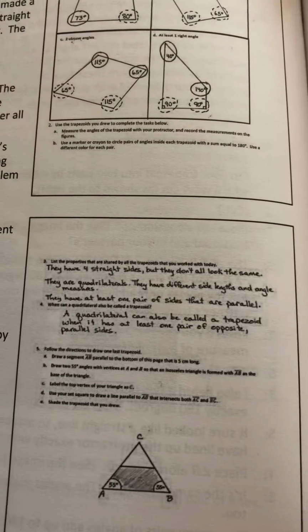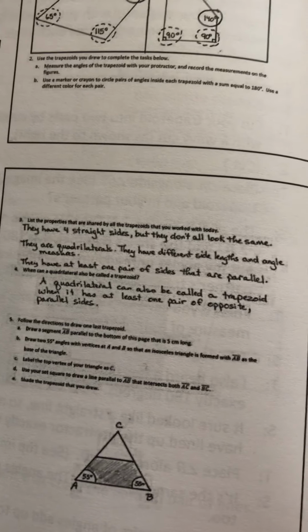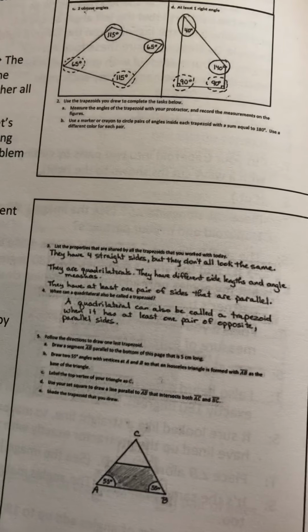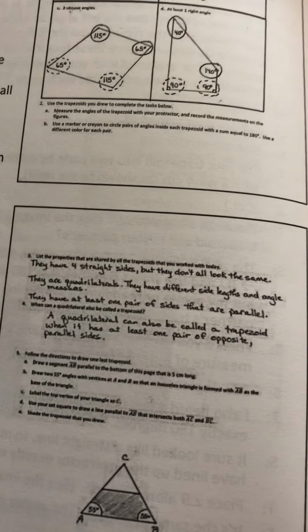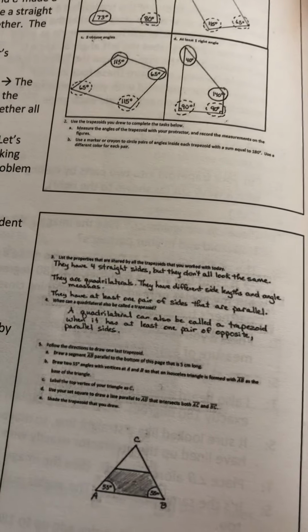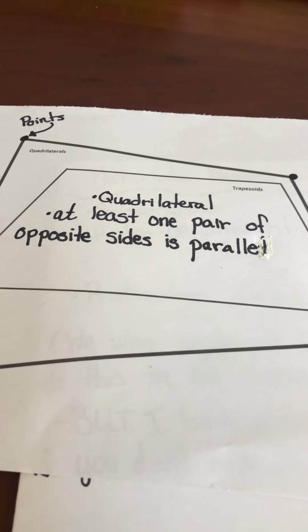So I'm just going to zoom in on the answers in my book because it is very hard to do this without a protractor. How are we supposed to do this? So go ahead and hit pause and just check your answers. My biggest thing is just make sure you know your shapes, please. Make sure you guys have this definition down. And I will see you guys tomorrow.